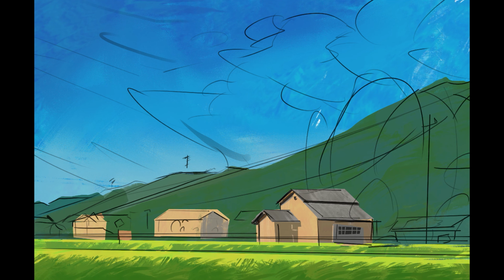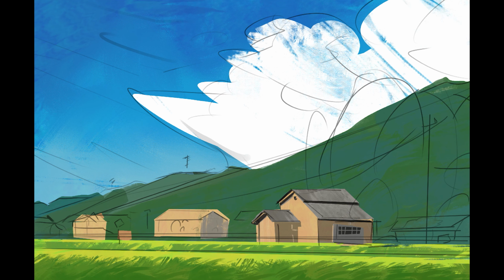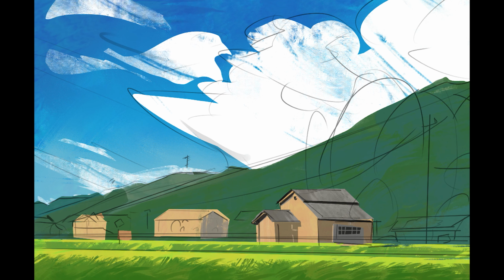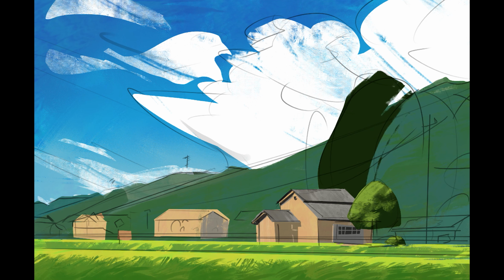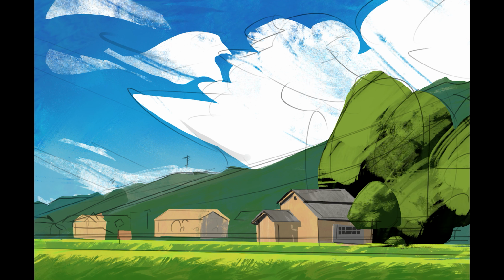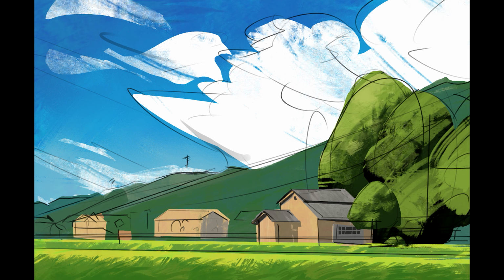So this one was a countryside in Japan. Beautiful location. I did some editorializing with the cloud shapes and tried to idealize them. But some of the things that I want to point out is my choice to simplify the shape of the trees, as well as dealing with the strips of grass in the foreground.